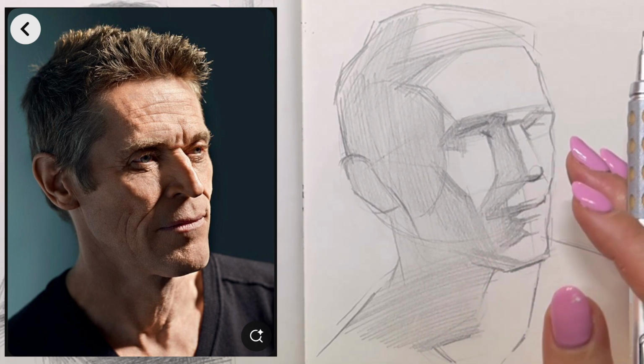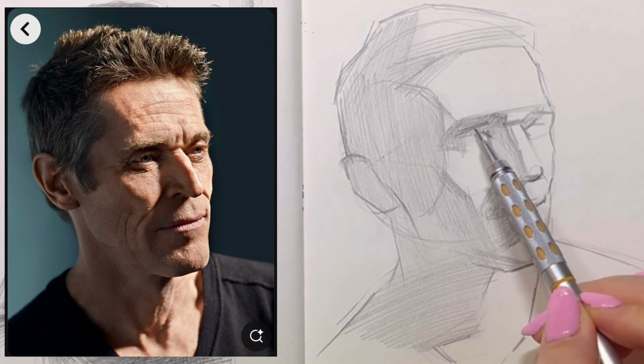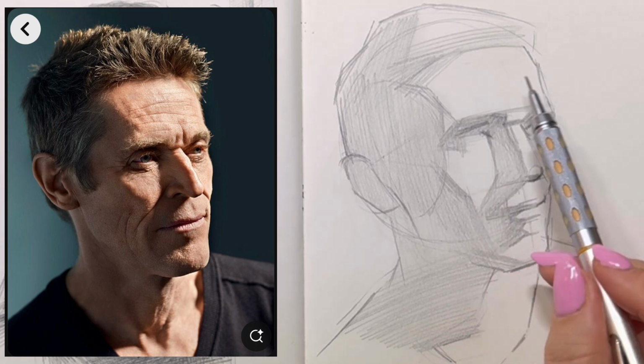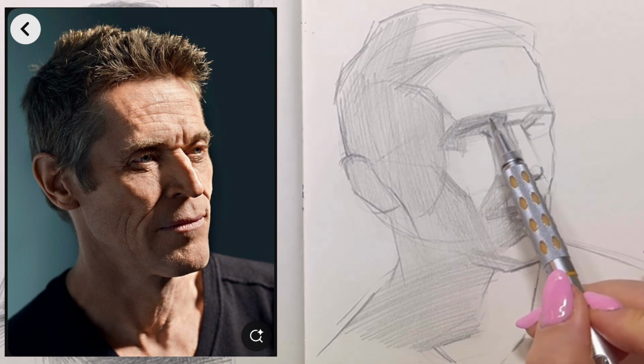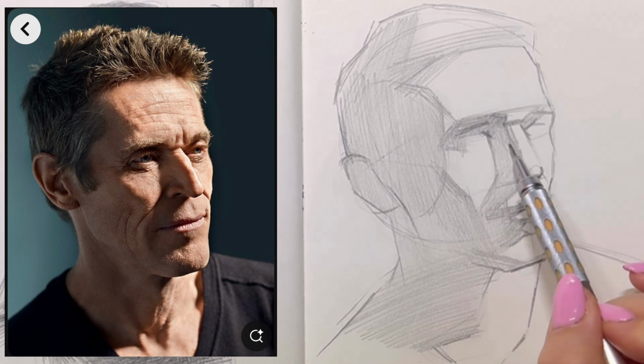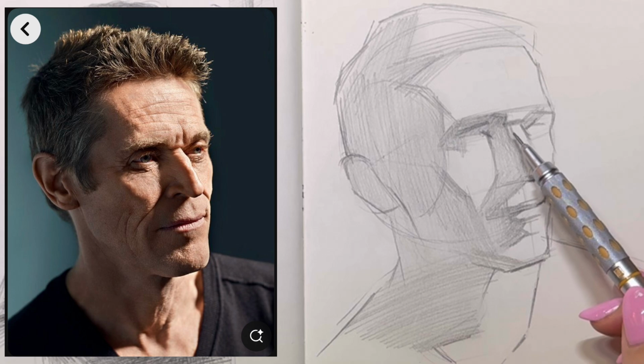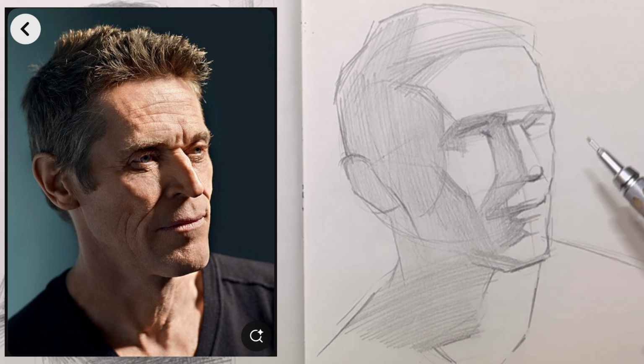He also has very deep eyes, and his eyebrow bone is quite pronounced, and also the nose is very high and a very masculine nose.